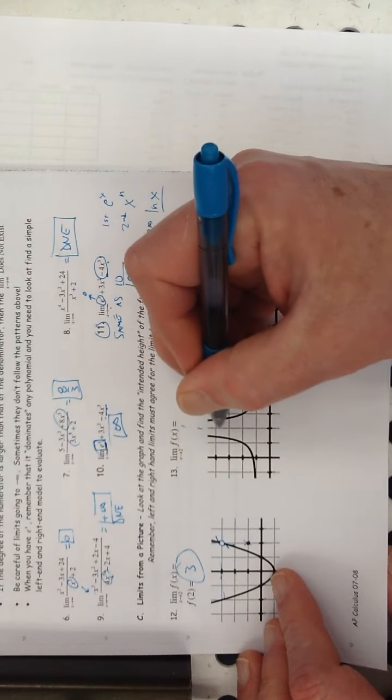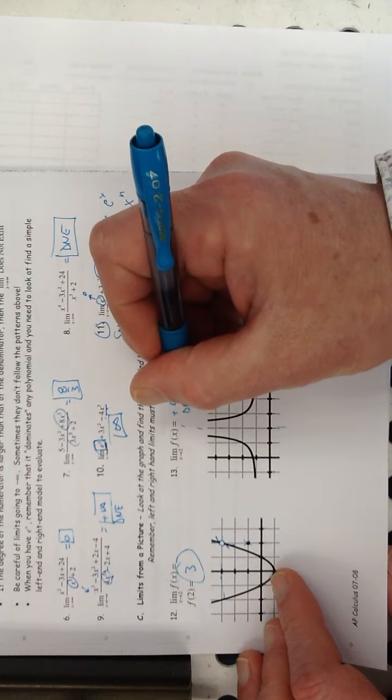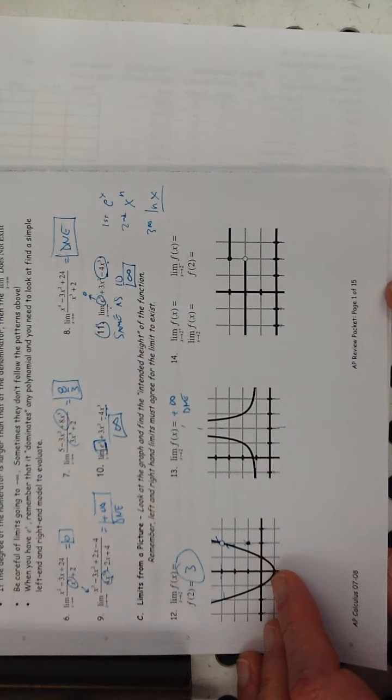This is a vertical asymptote, so you could say that the limit here is positive infinity, or you could say it does not exist.